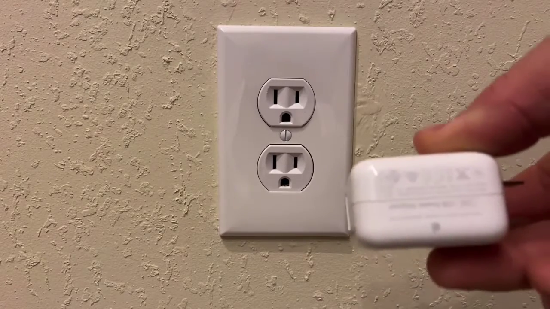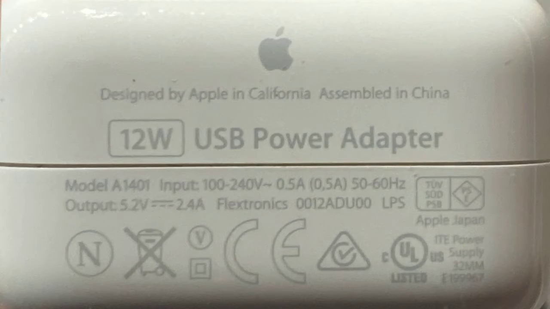And if you look at the little text on the bottom, that will tell you about what this transformer can do. So this one is a 12-watt USB power adapter. It says that the input is anywhere from 100 to 240 volts, which is nice because you could take this to Europe without blowing it up. And the input is about half an amp. And then the output is 5 volts at 2.4 amps.